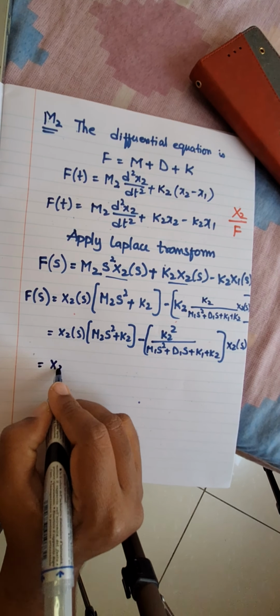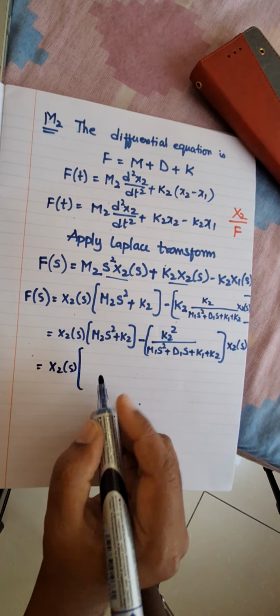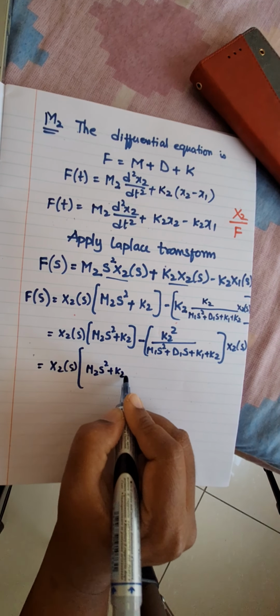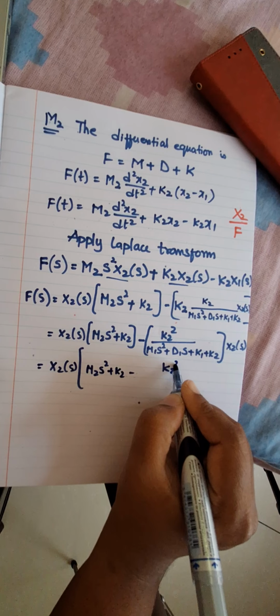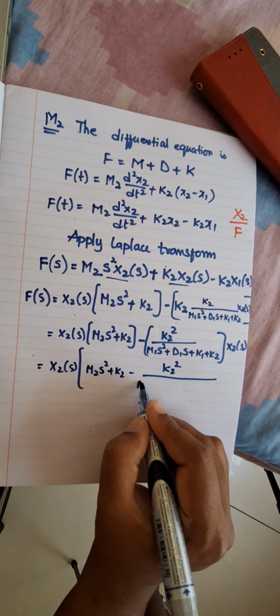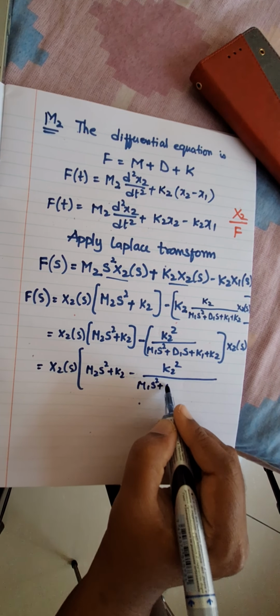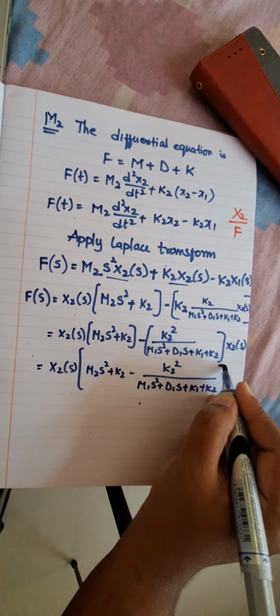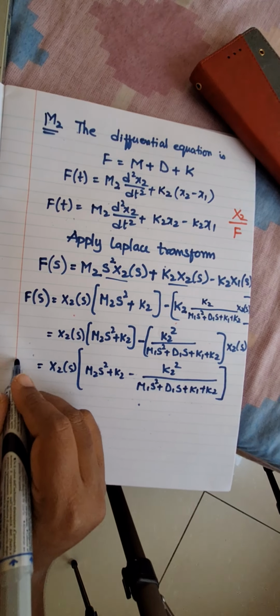Overall I am taking X2 of s as common. Then what will be my equation? m2 s square plus k2 minus k2 square by m1 s square plus d1s plus k1 plus k2, equal to F of s.